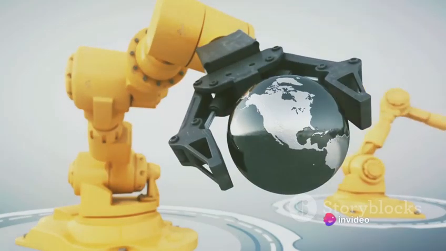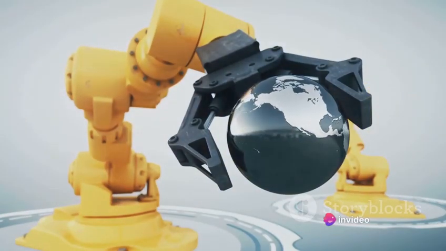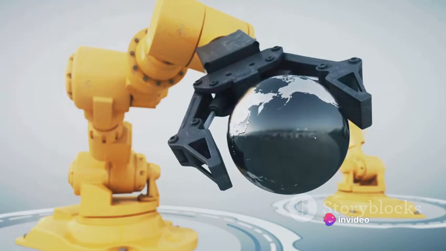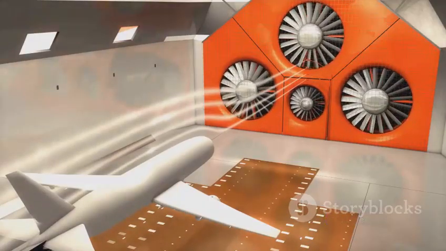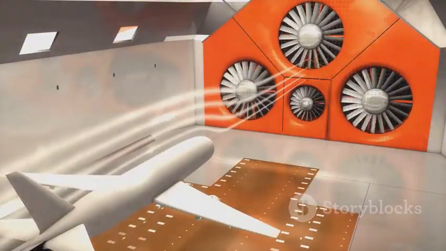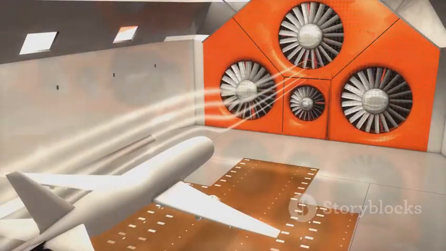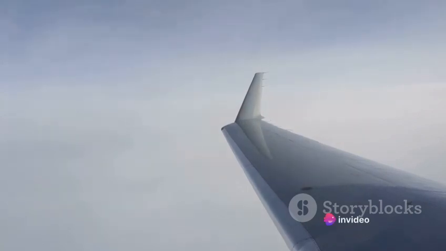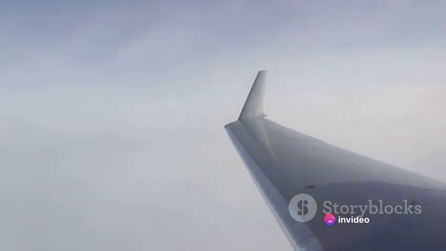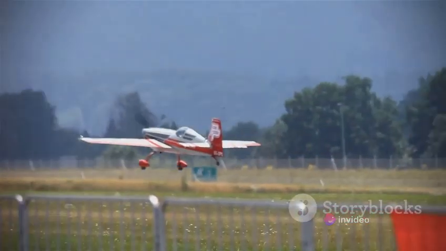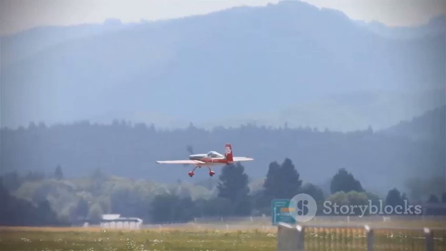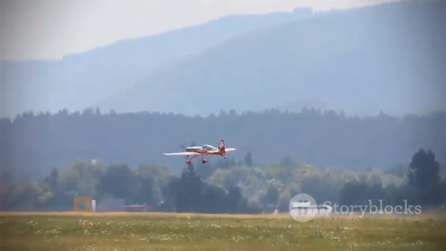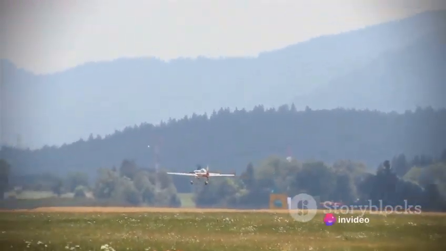Aerodynamics uses principles from fluid dynamics, a branch of physics that studies the behavior of fluids in motion. One key principle is Bernoulli's principle, which explains how the speed of a fluid relates to its pressure. When a fluid speeds up, its pressure drops. This principle helps explain why an airplane wing, or airfoil, generates lift. The air moving over the top of the wing moves faster than the air moving underneath, creating a pressure difference that lifts the plane into the sky.